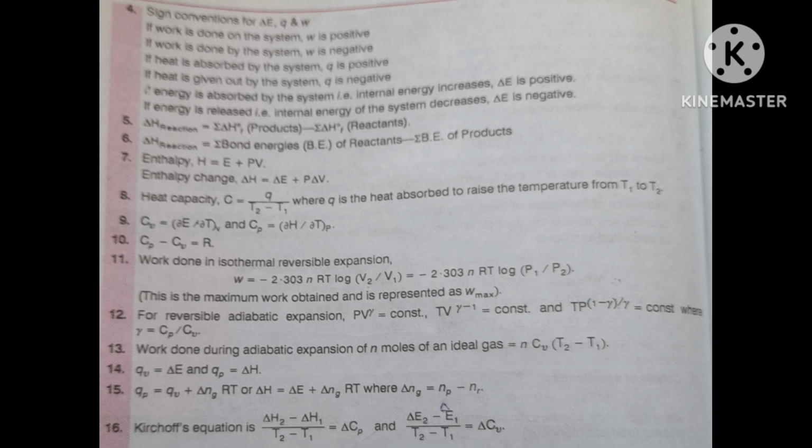Then heat of combustion is equal to delta E. Delta E is equal to C into delta T into capital M divided by a small m, where C is the heat capacity of the calorimeter.